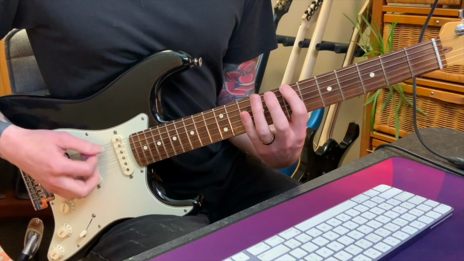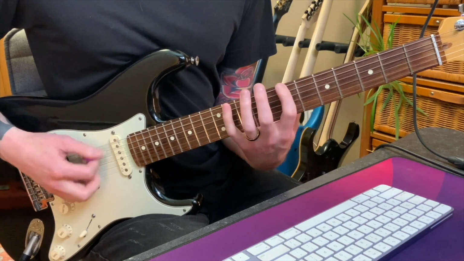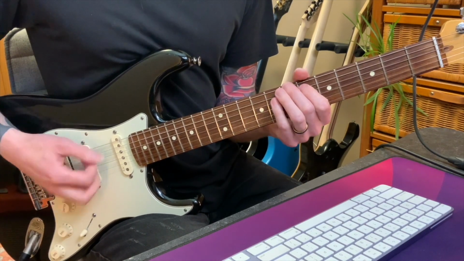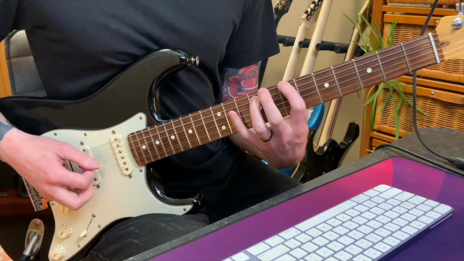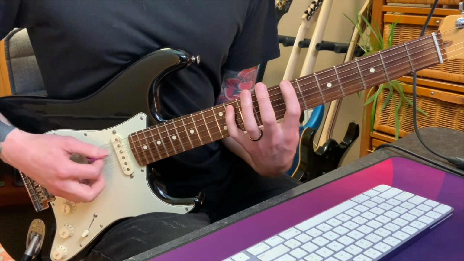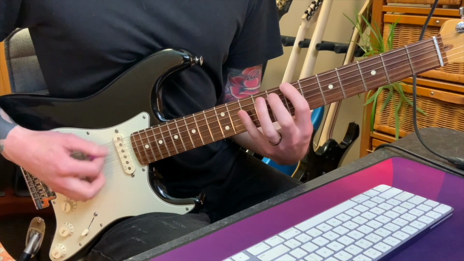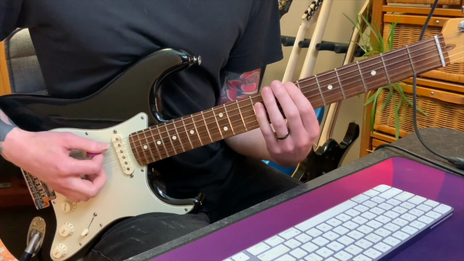I would start here for now, just get really, really confident with those shapes. Every day, pick a different root. Initially, start just on string 6, go through the numbers. Major second, major third, perfect fourth, perfect fifth, major sixth, major seventh, perfect octave.